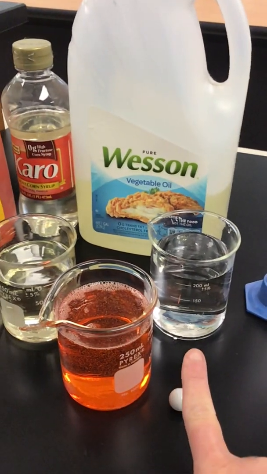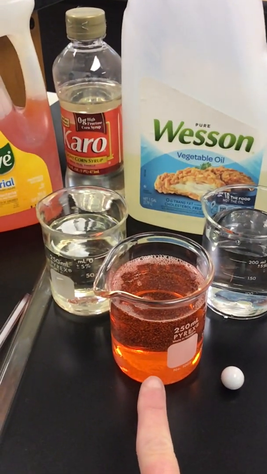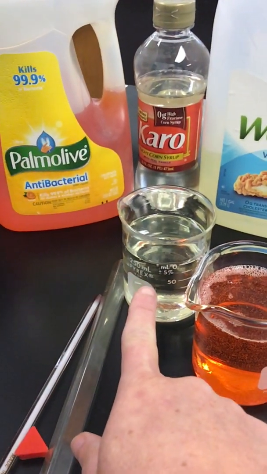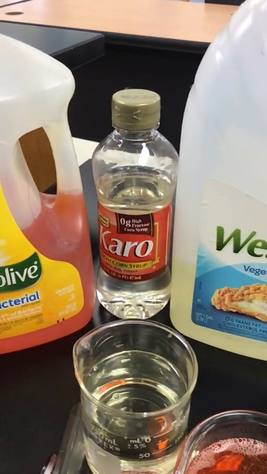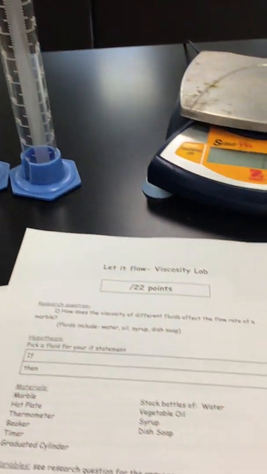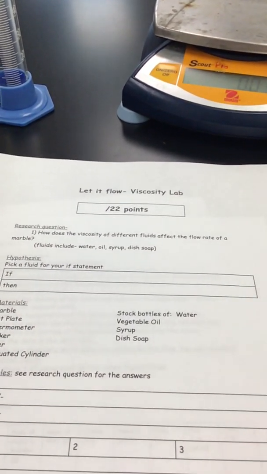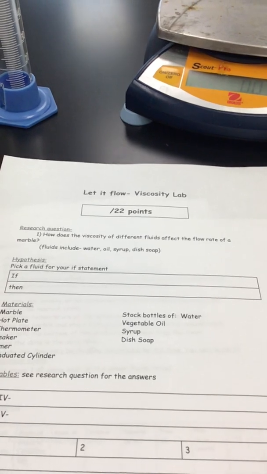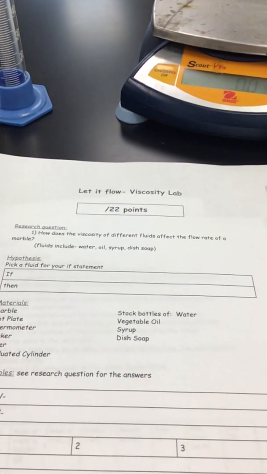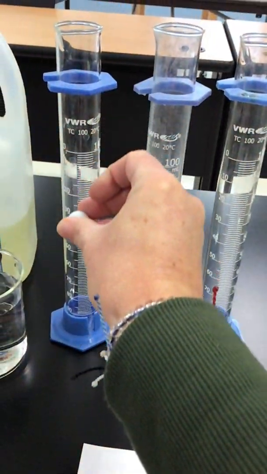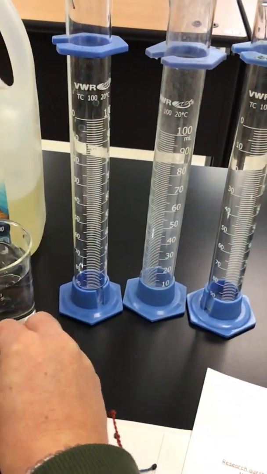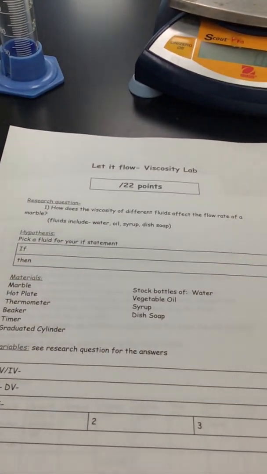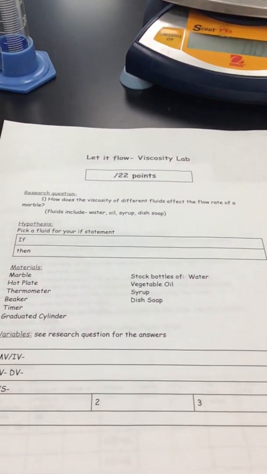Our fluids include water, soap, oil, and corn syrup. So if, and you can pick one of those fluids, then what do you think is going to happen to the flow rate of the marble as it goes through the graduated cylinder filled with that liquid? Is it going to increase or decrease?